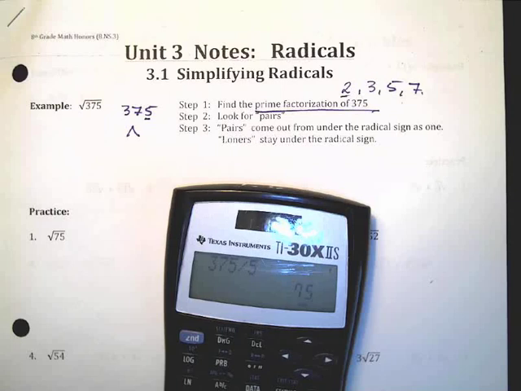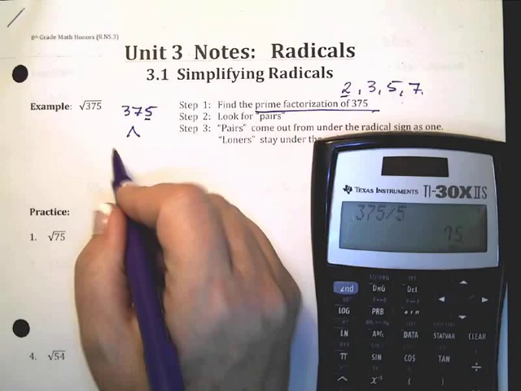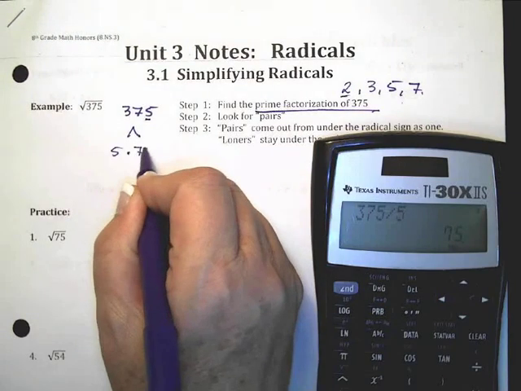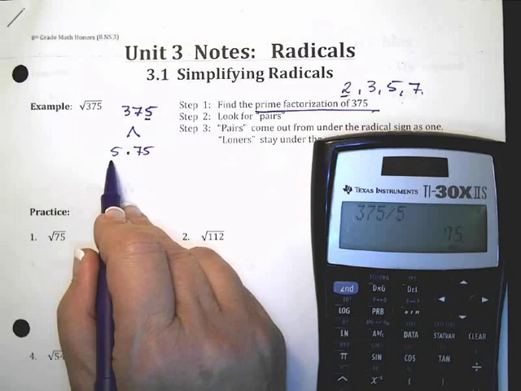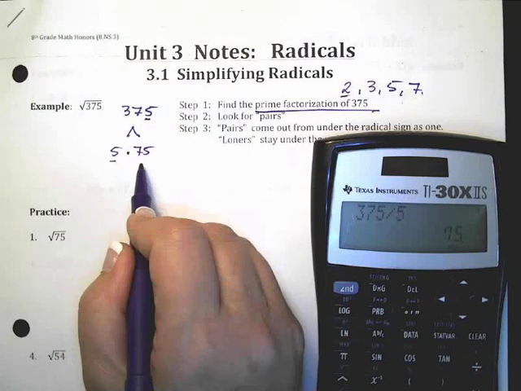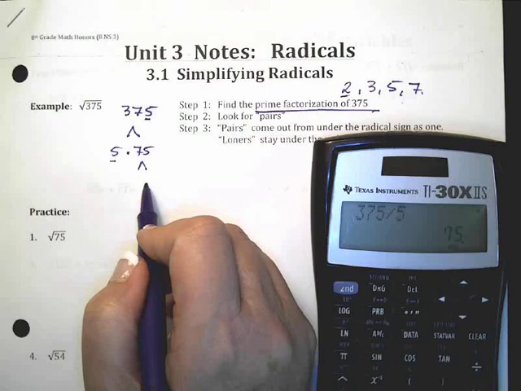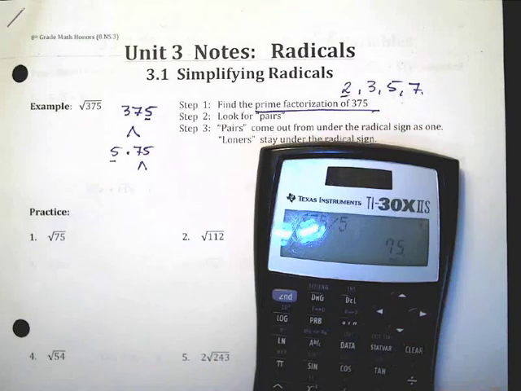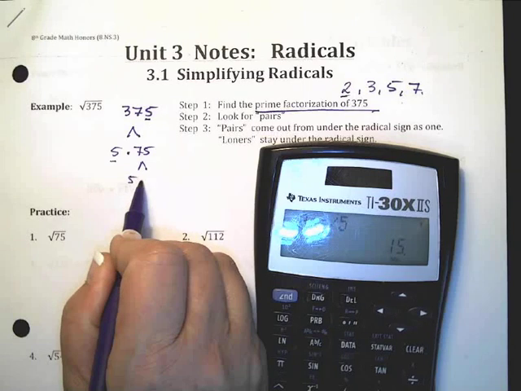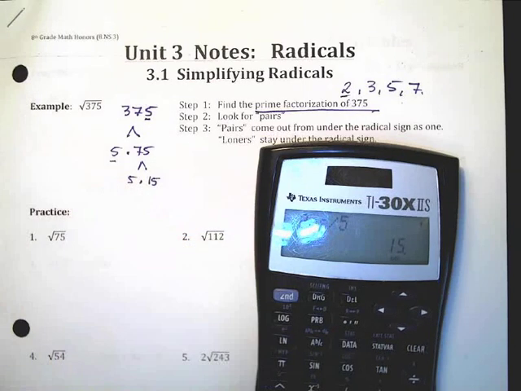So 375 divided by 5 is 75. You'll want your calculator to help you with this division. Since 5 is prime, we're going to leave it alone. 75, let's break down. 5 goes into 75, so let's divide 75 by 5, which is 15.